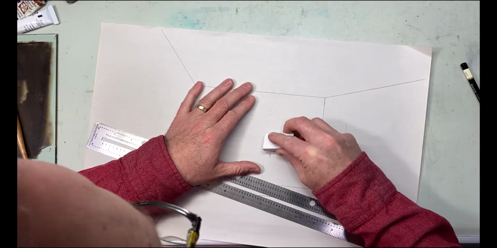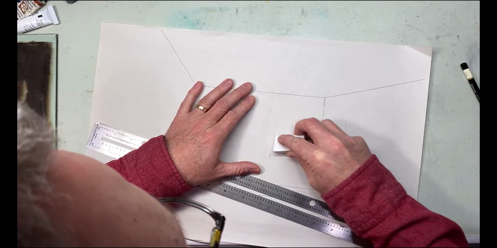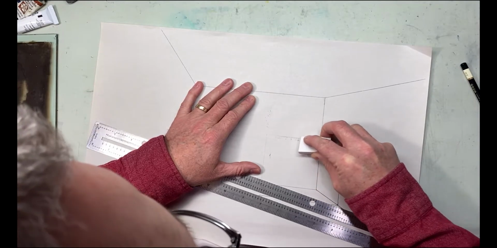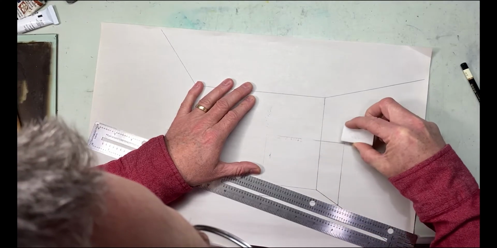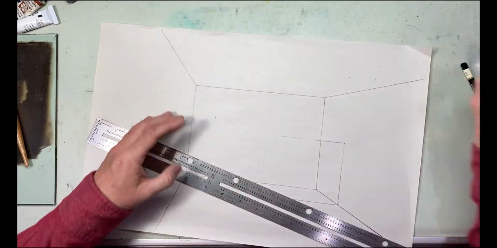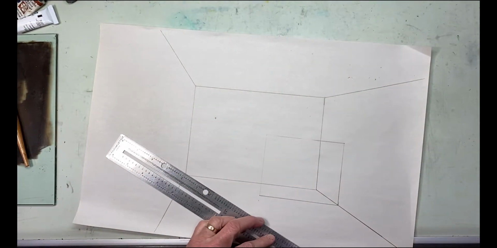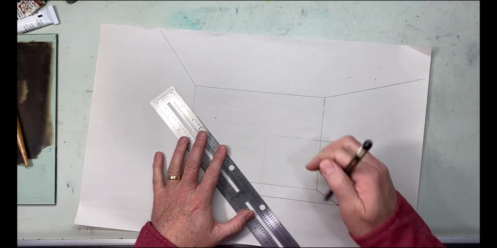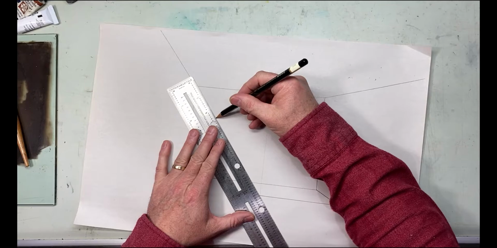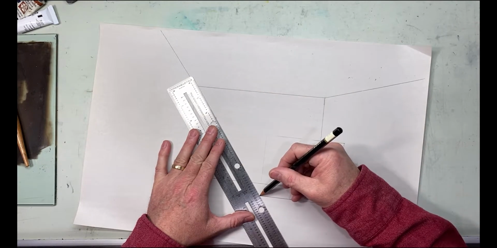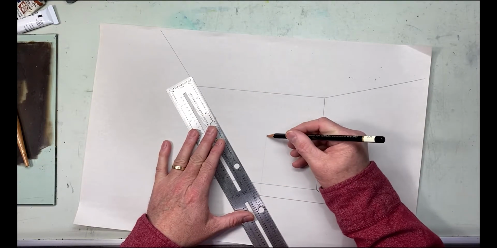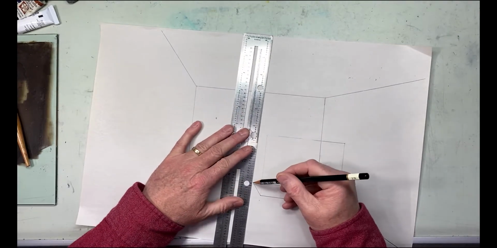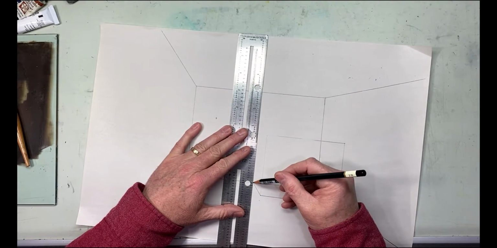So I'm getting rid of some of these construction lines. So here we have the front side of our bunk beds. And then I'm going to put in the depth. So now we're going to put in a three-dimensional box, like a big shipping container.